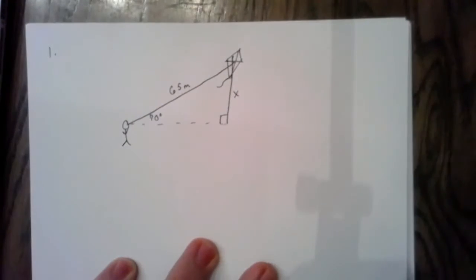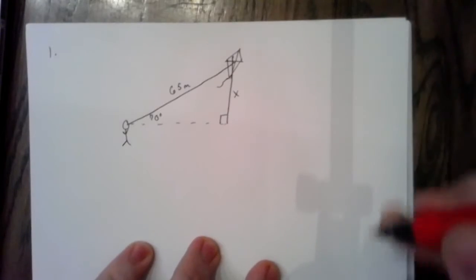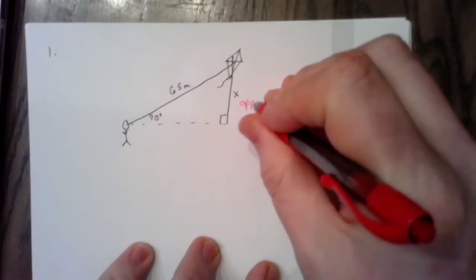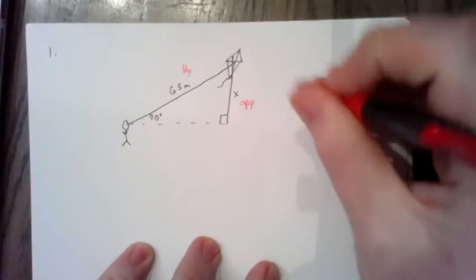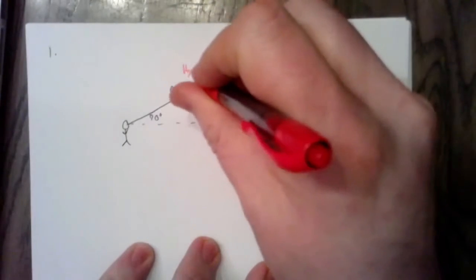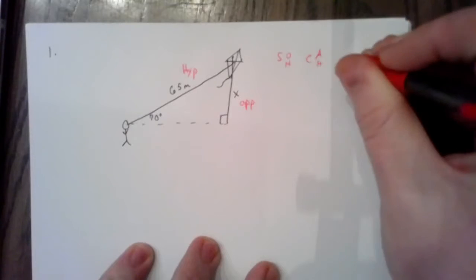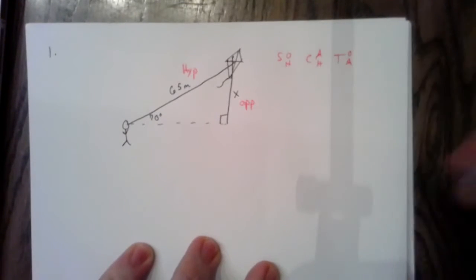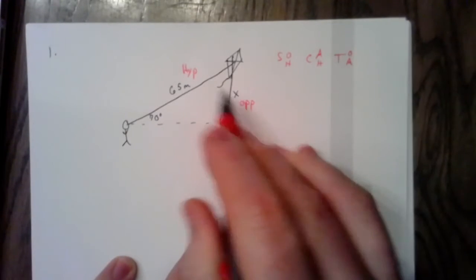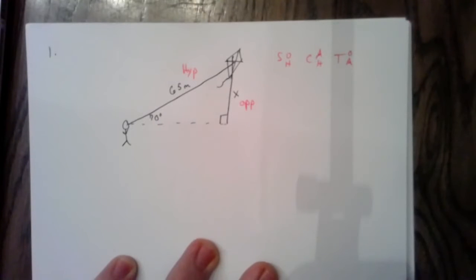So I look at this problem, and this is a basic trig problem. Here's my side opposite. Here's my hypotenuse. I go ahead and I write it down. Some old hippie caught another hippie tripping on acid. So there we've got it. Well, this is opposite and hypotenuse. This is a sine problem.